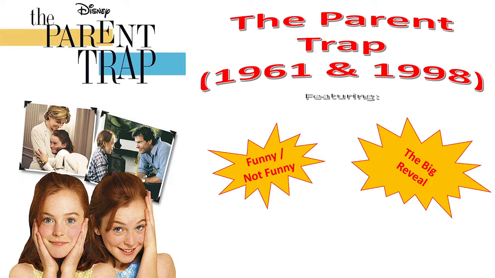Now, the 1998 version nails all of these moments much better than the original. It has a more elaborate first encounter, involving a fencing match, no less. It has a bigger build to the discovery of their shared parentage. And it has not one but several great reveals as more and more people learn about the swap.